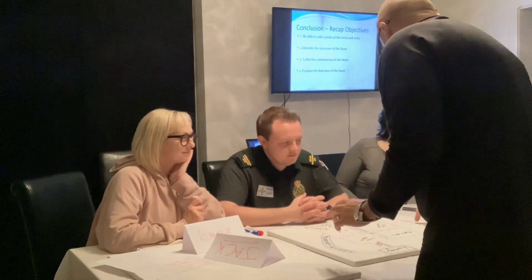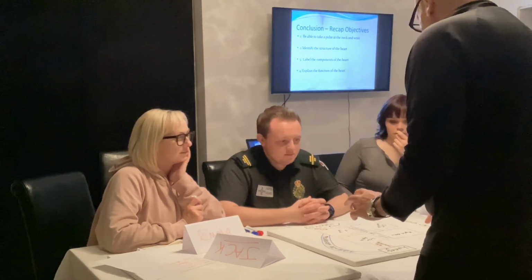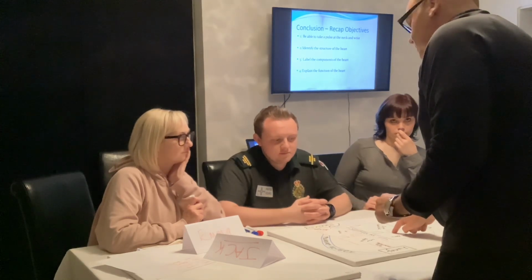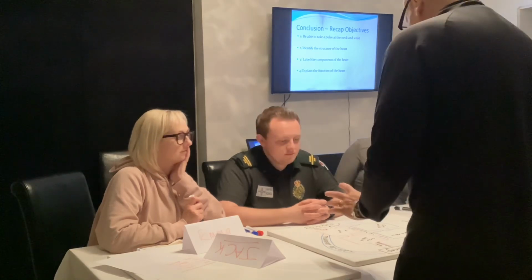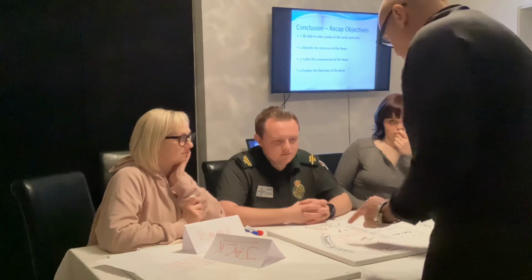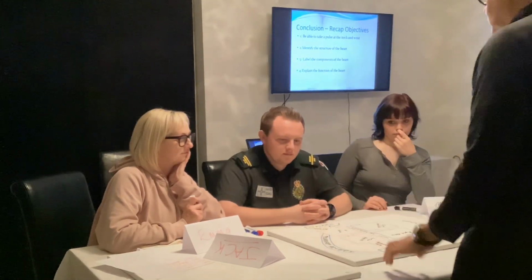When it comes to the vena cava, where does it come back into the heart? What side? The right-hand side. It then goes to the tricuspid valve, into the what? Right ventricle. Fantastic. Leaves the right ventricle and goes to the lungs. But what is special, Jack, about the pulmonary artery? The only artery in the body to carry deoxygenated blood.